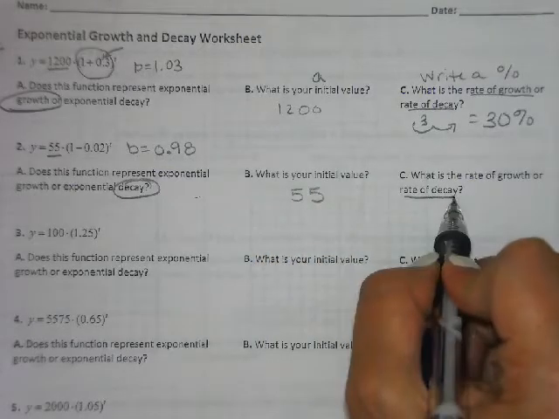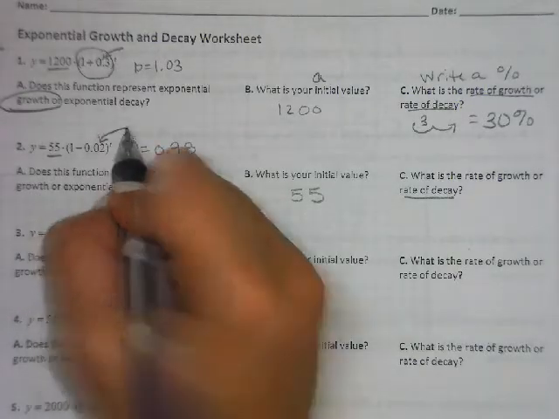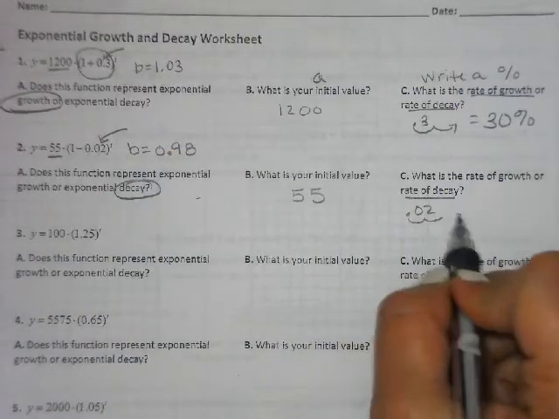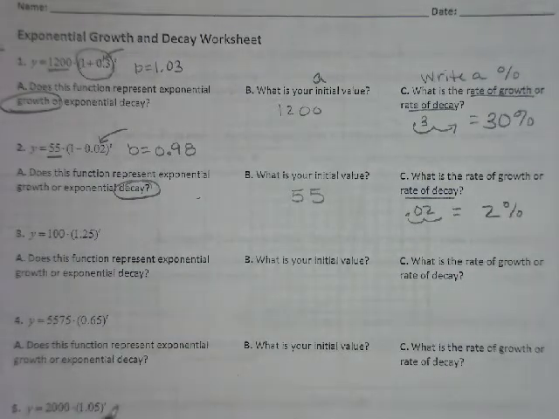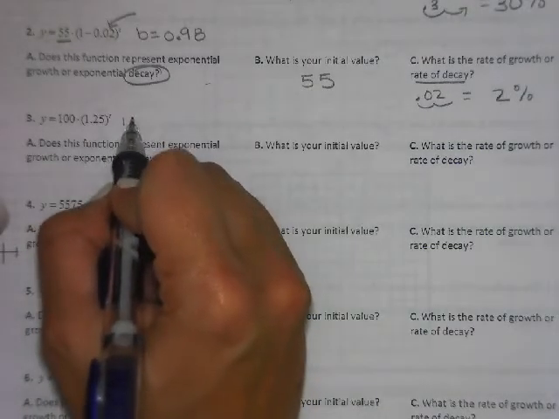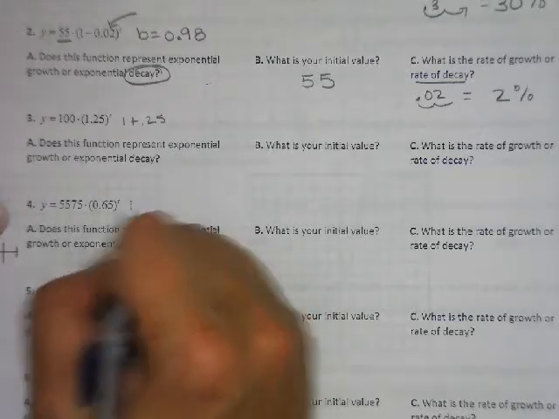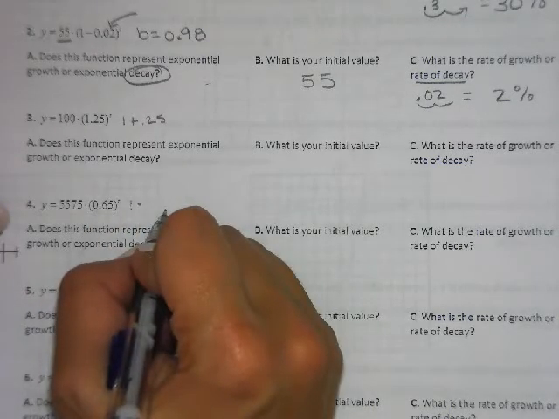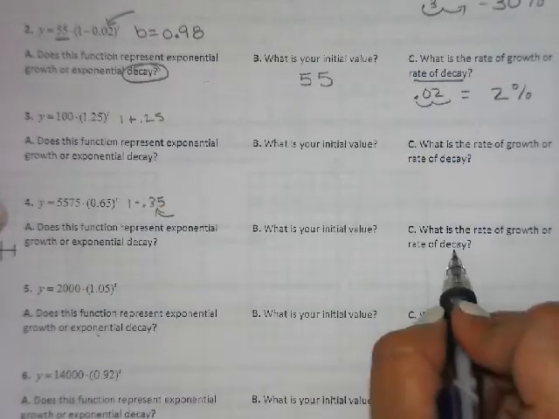What is our rate of decay? This is how much it is going down. So 0.02, change it to a percent, is 2%. It's decaying by 2% every whatever. Okay, so I would like for you to try that. Now you can see after those first two, there's a couple that have the plus and the minus. You could even rewrite this as 1 plus 0.25 if you wanted to see what was going on. 1 minus something is 0.65. Well, 0.35, because this is going to be your decay.